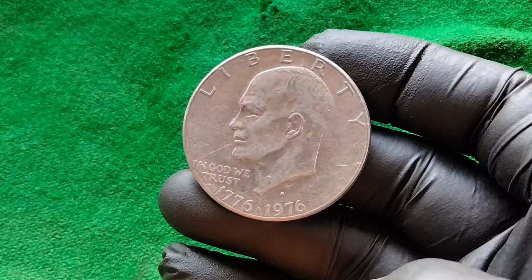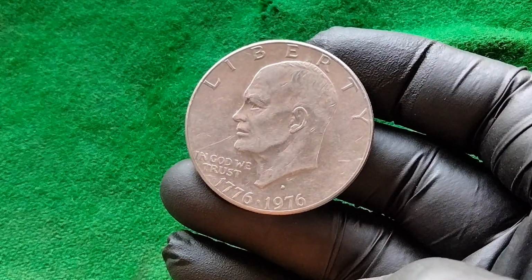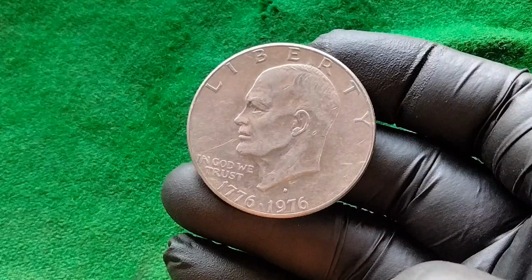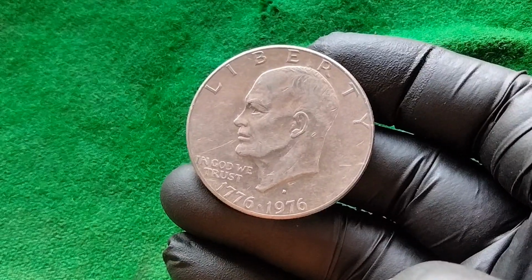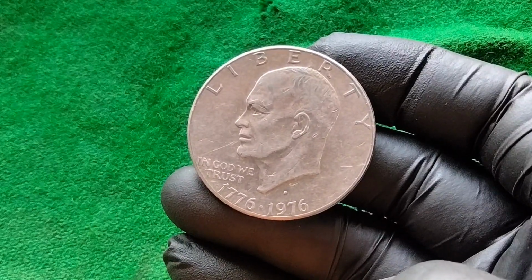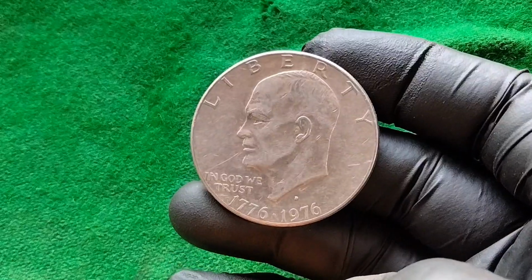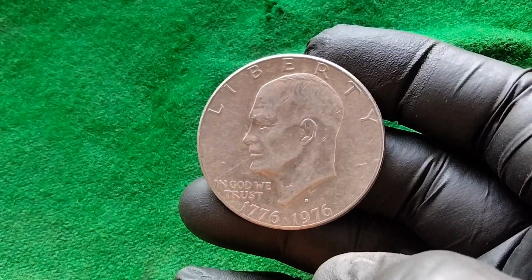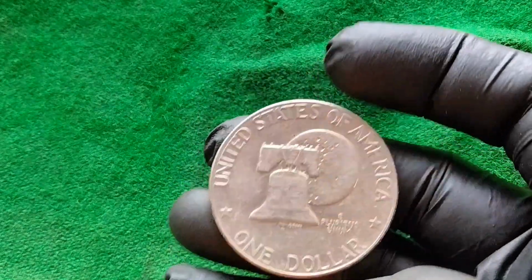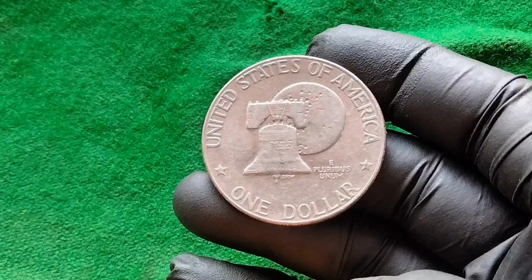It is easy to find, historically meaningful, and visually impressive due to its large size and bold design. For coin collectors, history lovers, and patriotic Americans, this coin represents freedom, unity, and national pride, a true symbol of the United States bicentennial celebration.